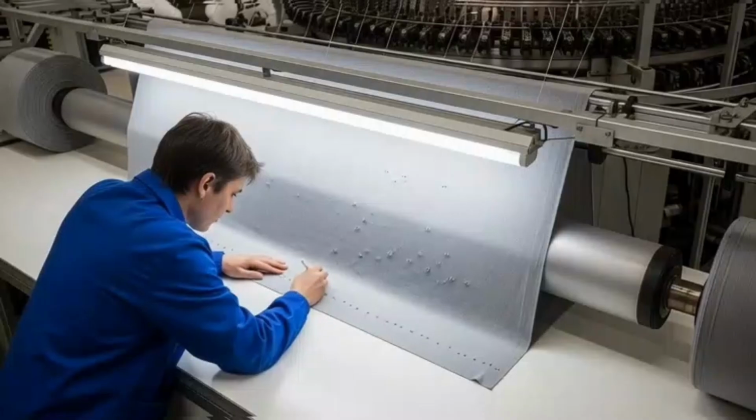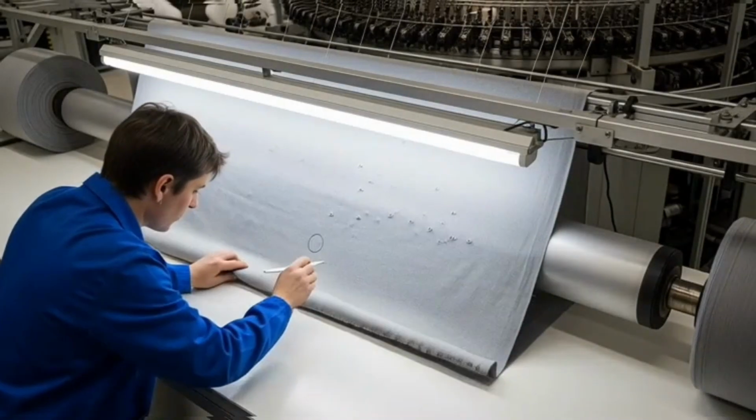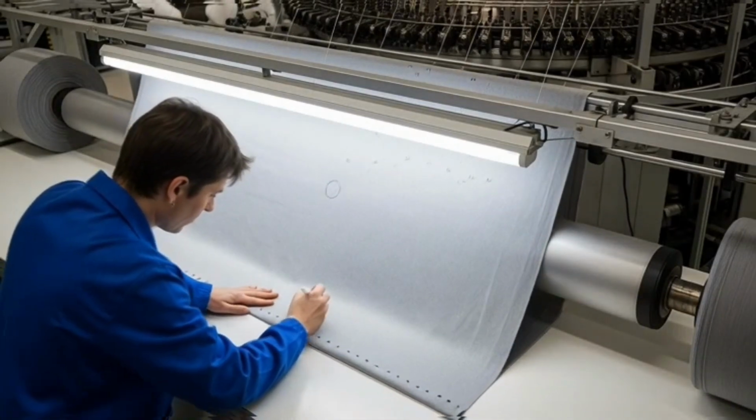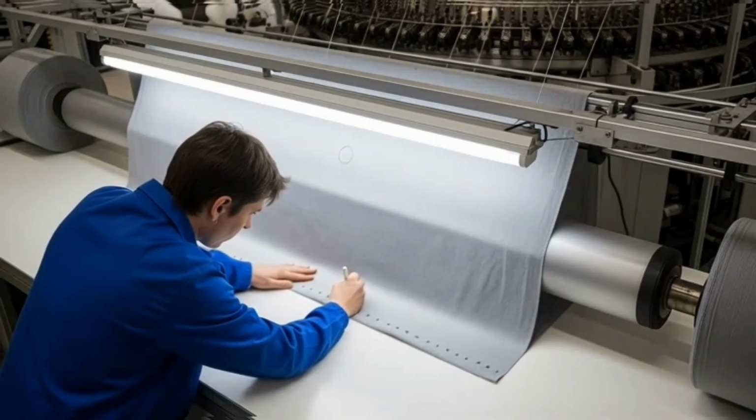Fabric inspection. Next, the gray fabric is inspected under bright lighting. Operators check for defects such as holes, needle lines, or uneven loops. Any faults are marked for correction.